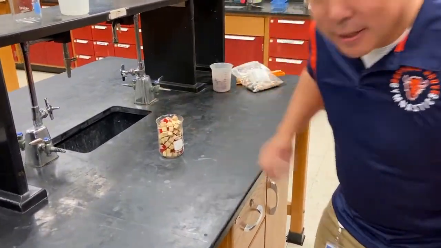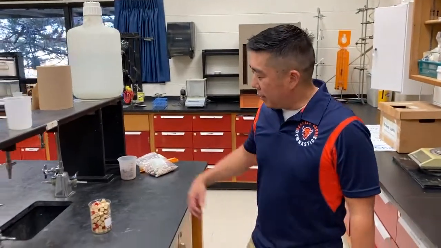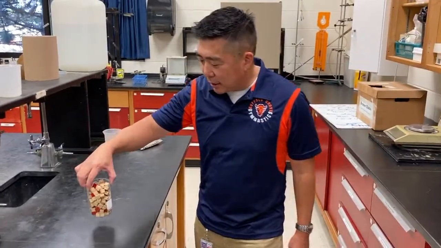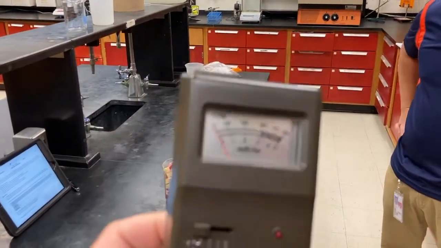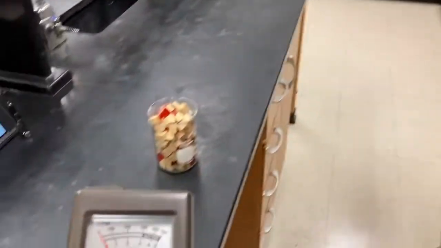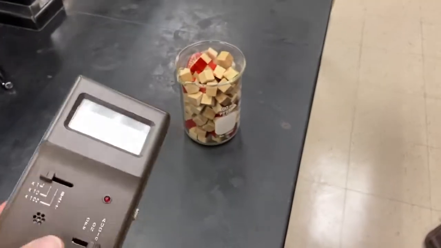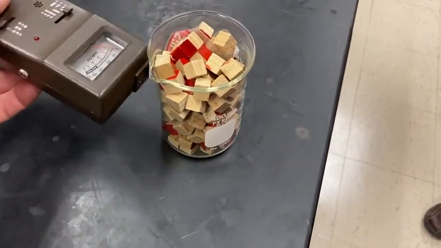How do you know? Good point. Let's pull out the Geiger counter. Let me just check. I happen to have my Geiger counter on me. I carry it everywhere I go. What's a Geiger counter? It detects ionizing radiation, which is the bad kind.